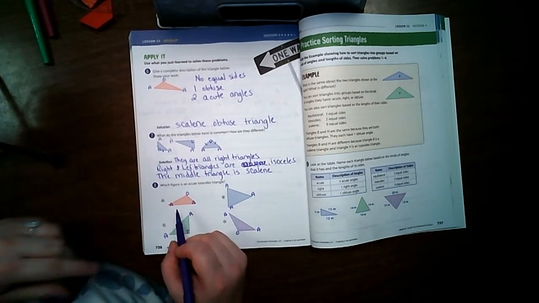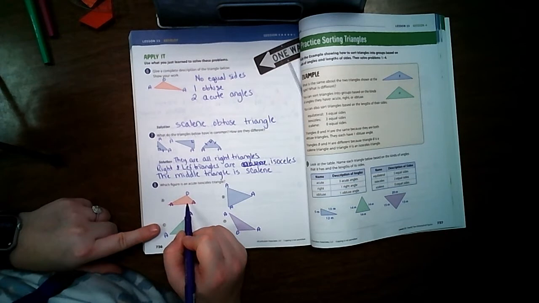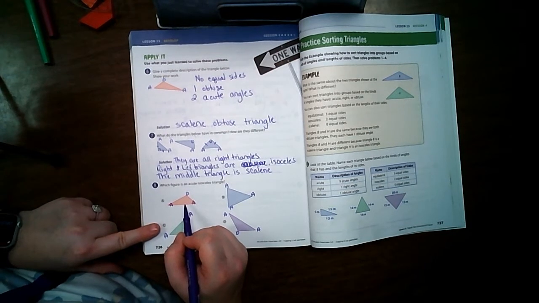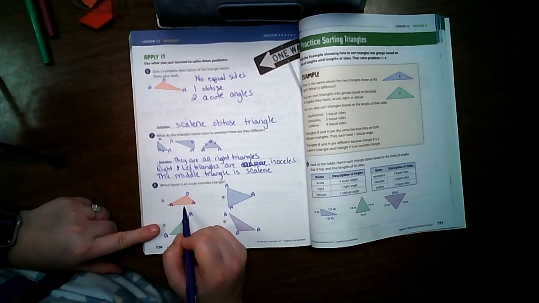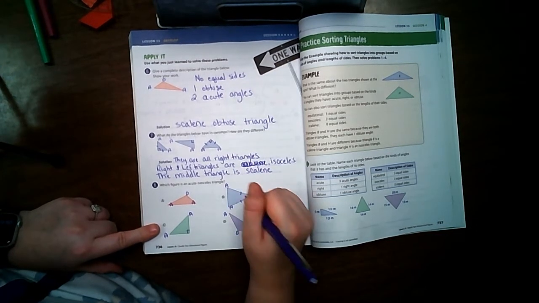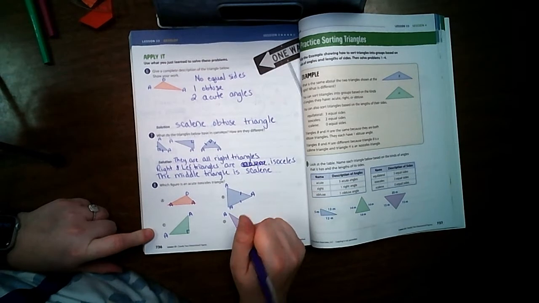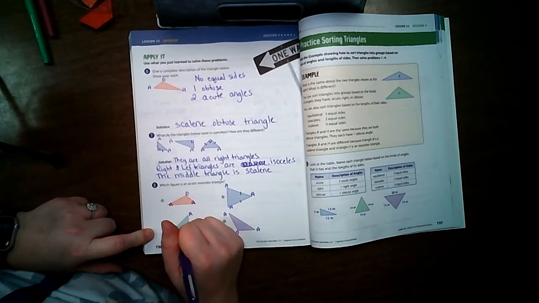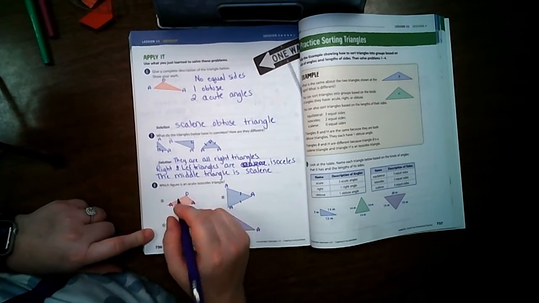Okay, and then this one, oh, I don't know that this one has any equal sides. This one, those are equal. I don't think that one has any equal sides. Those are equal. I really don't think that one has any.